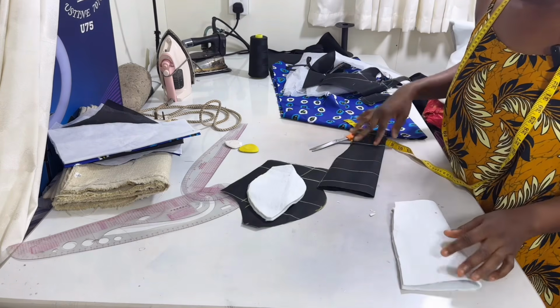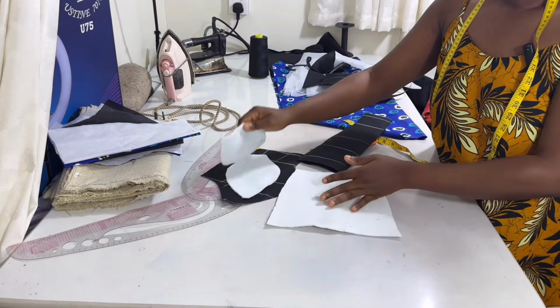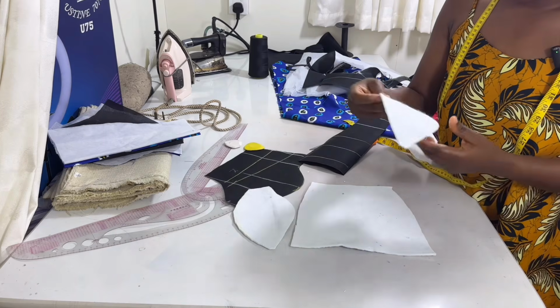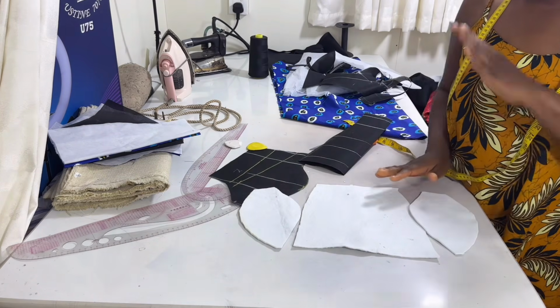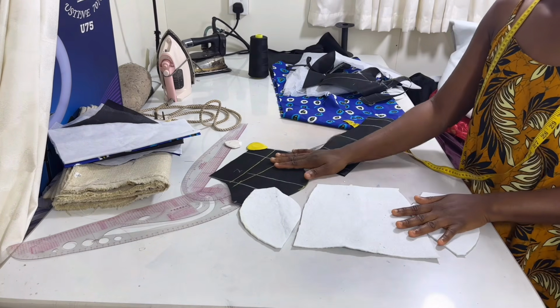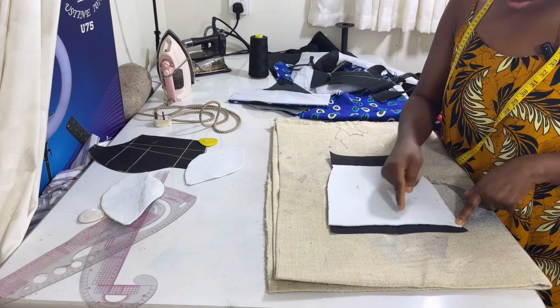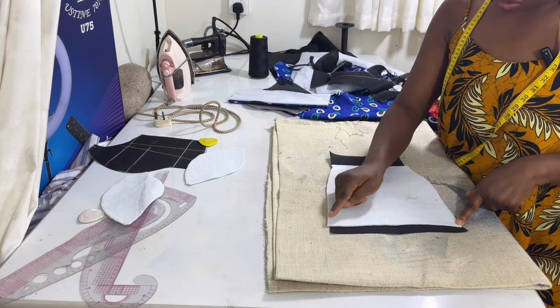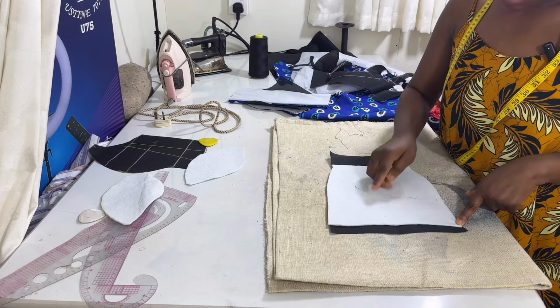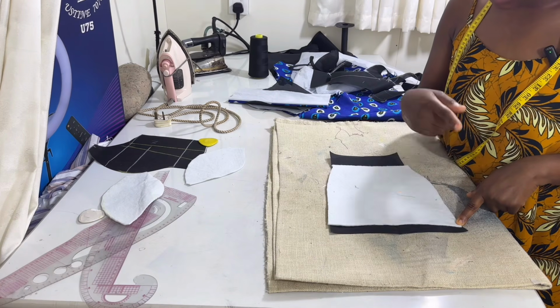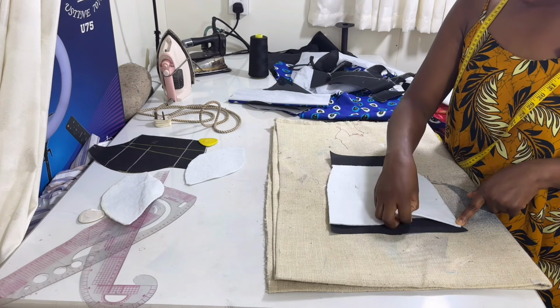So can you see? So this is the wadding. I'm going to fuse the wadding on the lining. This wadding that is square like this, you need to give it a V shape so that even when you are trimming the neckline later on, it's not going to be too thick.